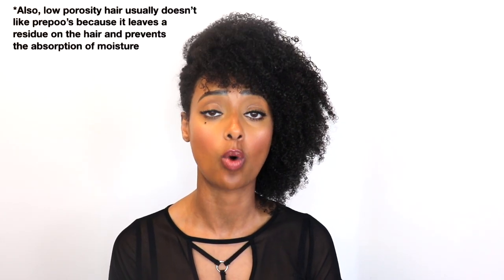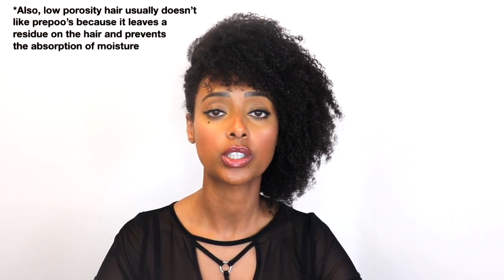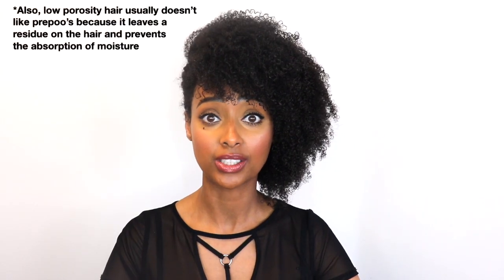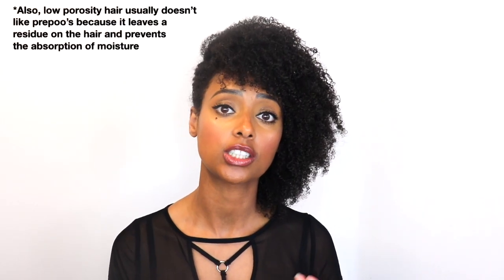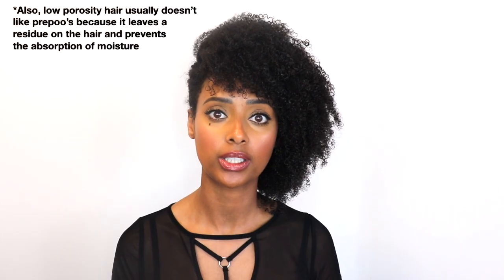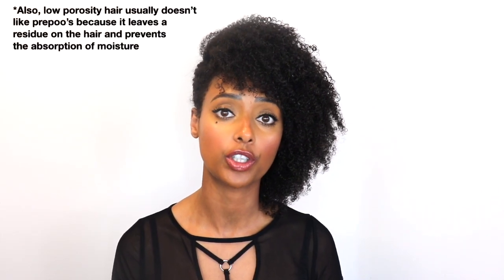You also want to stay away from silicones, because silicones are going to sit on top of your hair. It's going to feel like a waxy coating on your hair, and it's going to prevent your hair from actually absorbing moisture like water. There are some silicones that are better for you than others, and they're actually soluble in water, so you want to experiment to see which silicones work better for your hair.